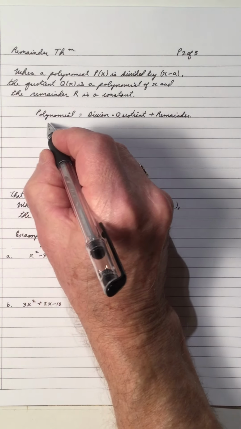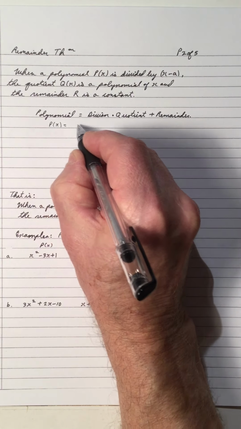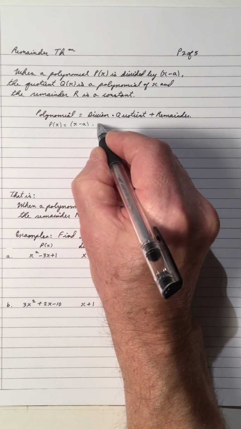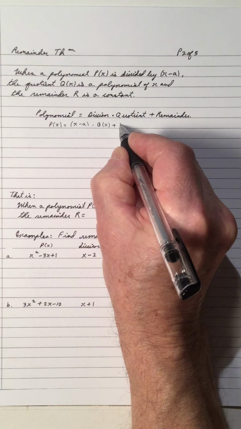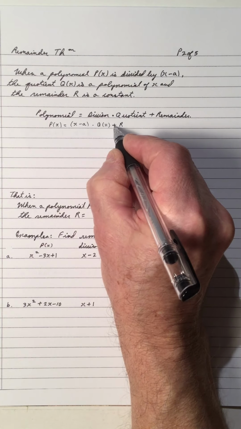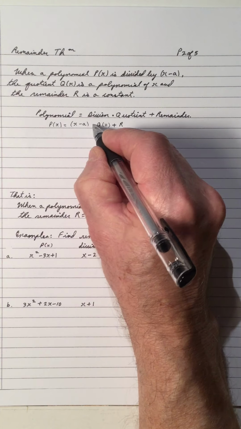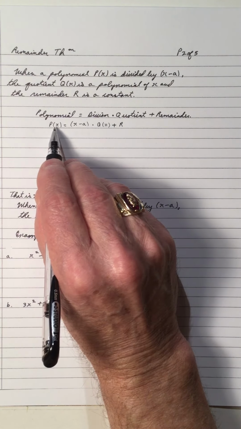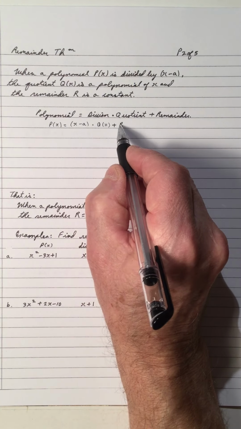Previously, we wrote down that p of x, the polynomial, is the divisor x minus a times the quotient, which is q of x, plus the remainder. Before we used to call it r of x, but now we just call it r. It's all the same thing. So this is the divisor being divided into the polynomial, and you get the quotient plus the remainder.